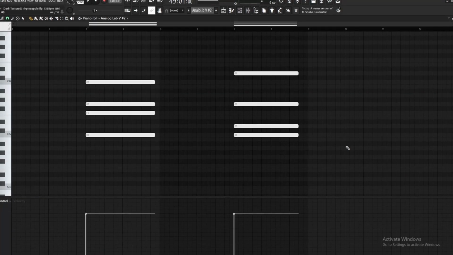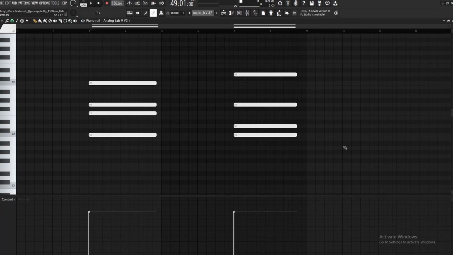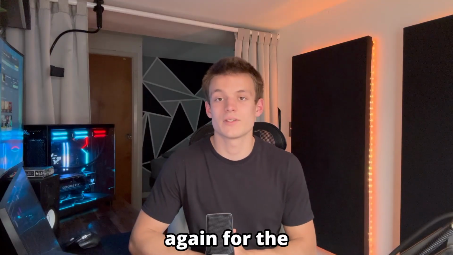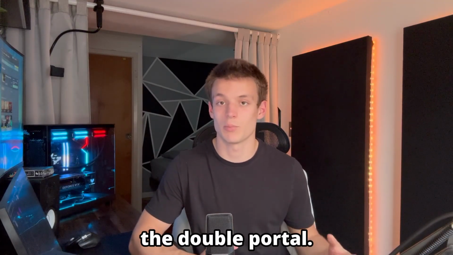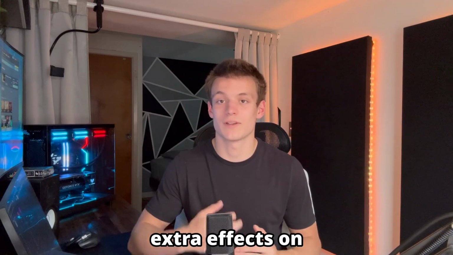Then finally for the chord stack, moving on to the MIDI for the classic June key. Again, very simple, and this time it just copies the second chord in the progression. And then yet again for the effects on that, I started off by rendering it out through that same effect chain with the double portal, but this time I did put some extra effects on it afterwards.